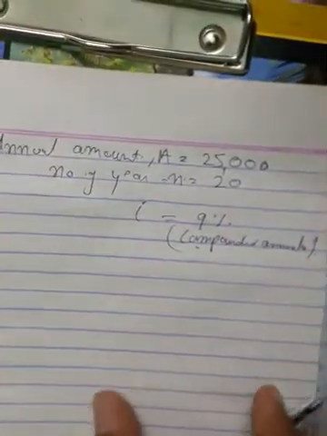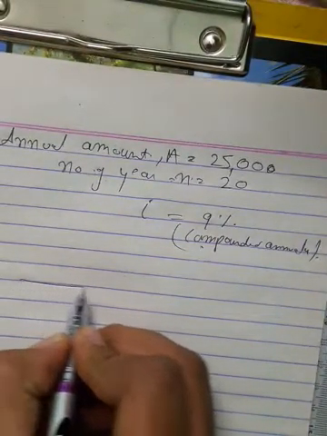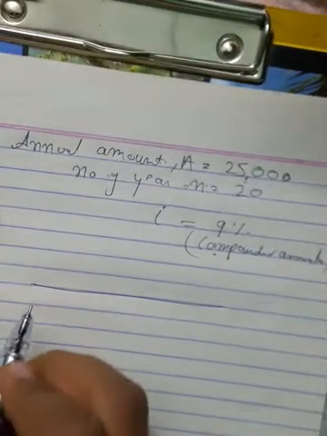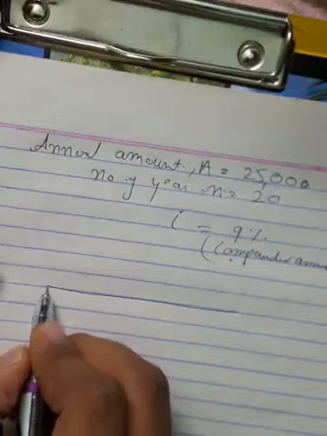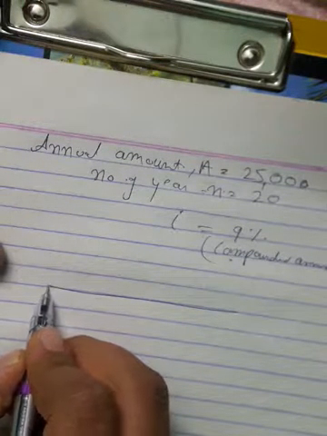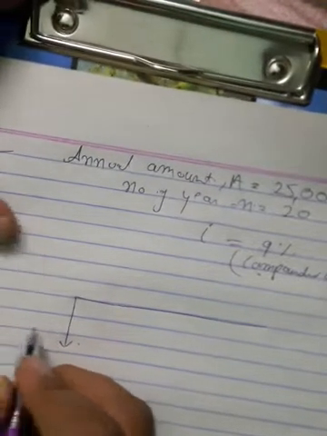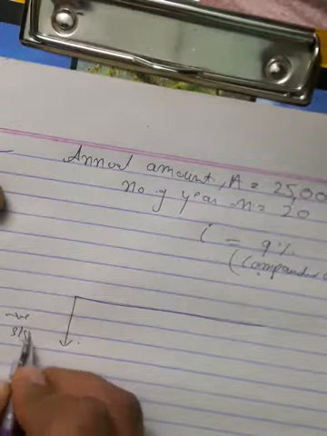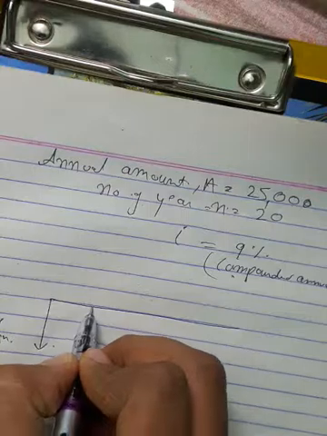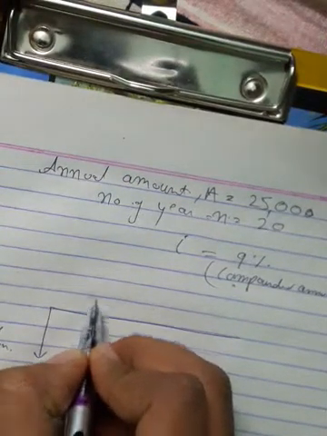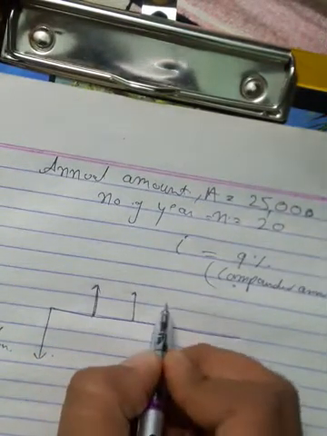So let's find the present amount. First, draw a cash flow diagram. Here one person is going to invest. You are going to provide to someone, which means it is an outflow from you, so it is downward with a negative sign. And every year some other person is going to earn income, so it is upward with a positive sign.